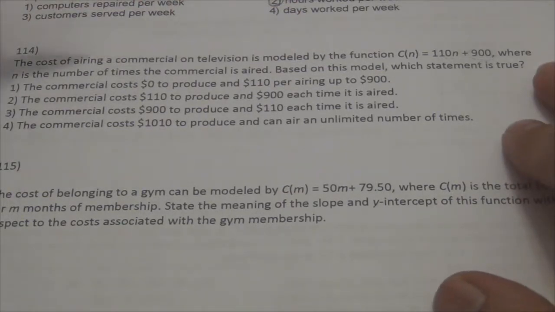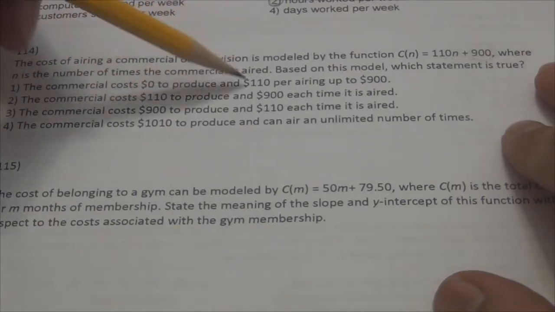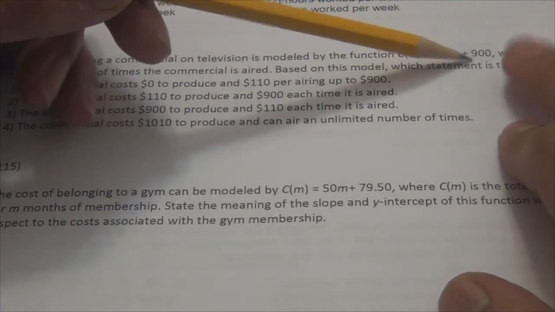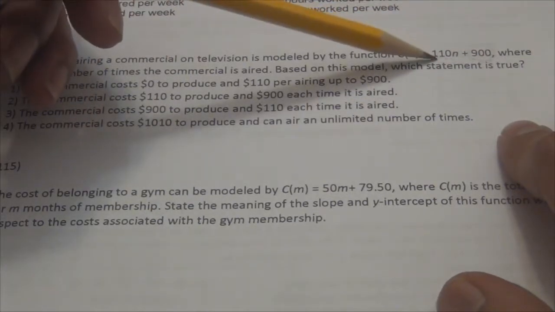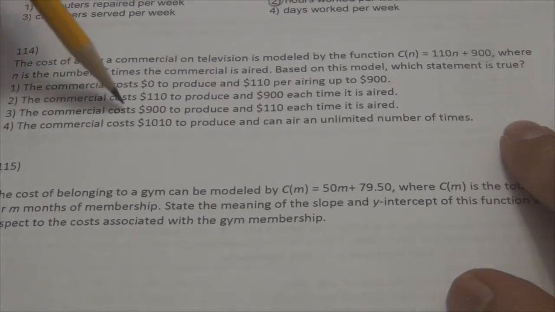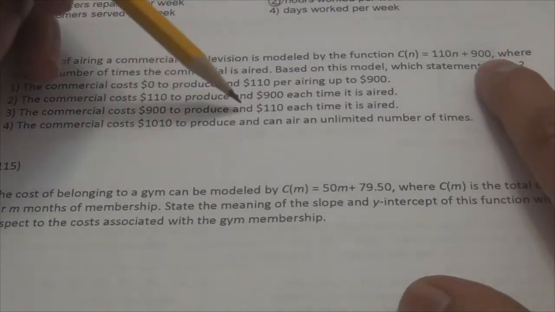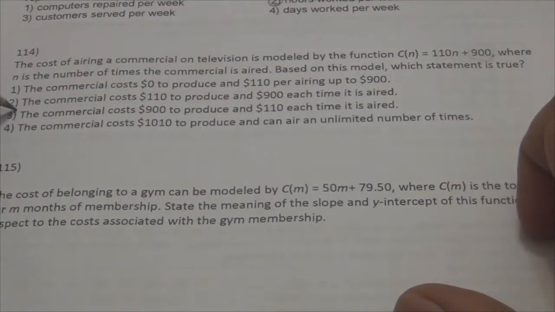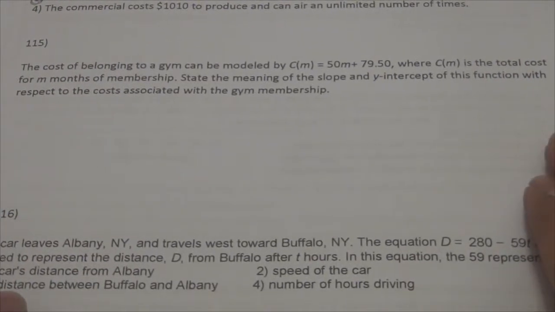No, I don't even understand what it means. 2, the commercial cost of $110 to produce, 900 each time it's aired. No, it's not 900 each time. Look, the 900 only appears once. It doesn't have a variable. This appears a lot. The commercial cost of 900, yes, it will cost you 900 to produce, and it will cost you $110 each time it's aired. We got it. So 3 is our choice. All right, next question.